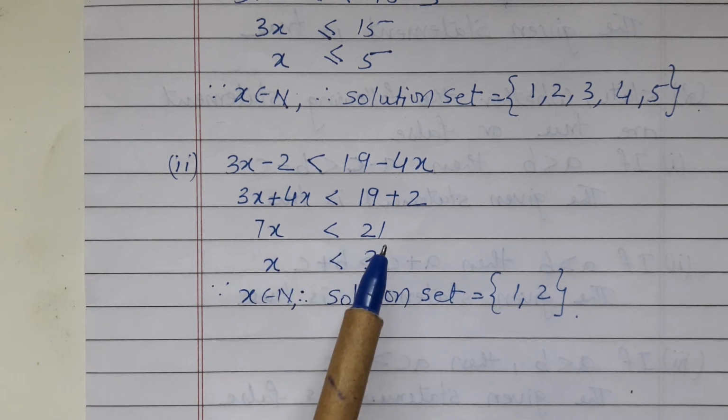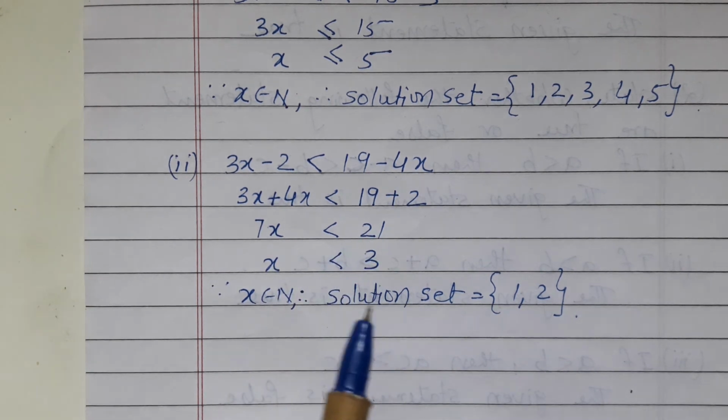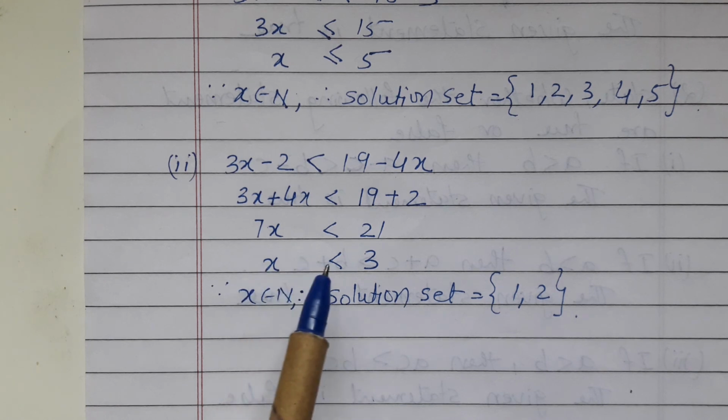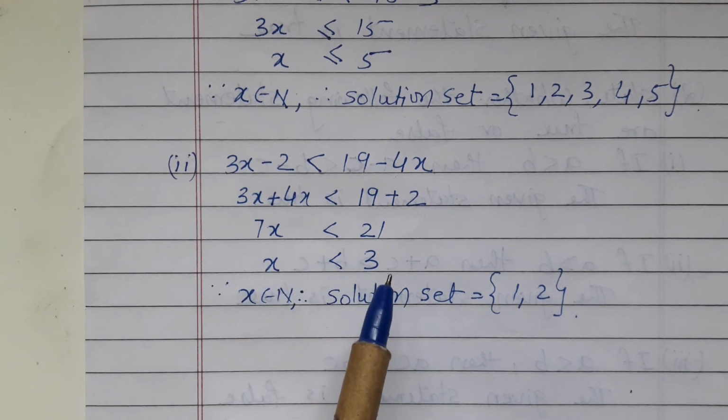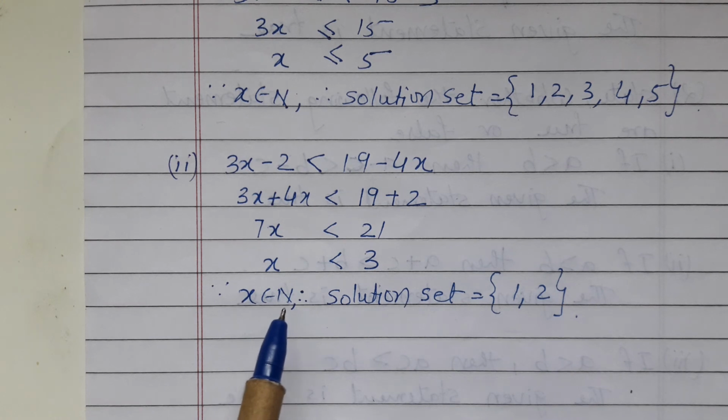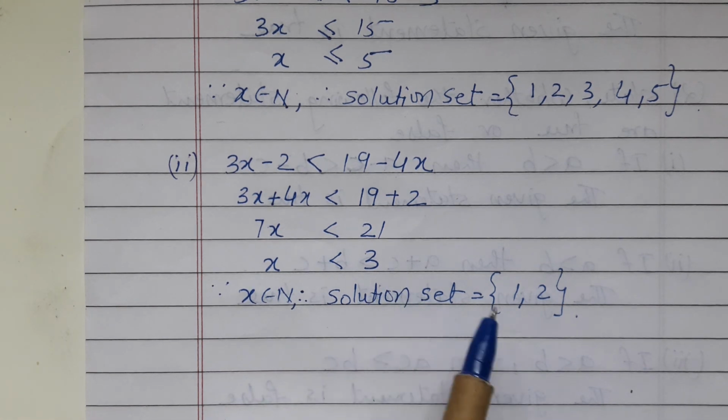Now divide both the sides by 7. We will get x is less than 3. Since x belongs to natural numbers, the solution set will be 1 and 2.